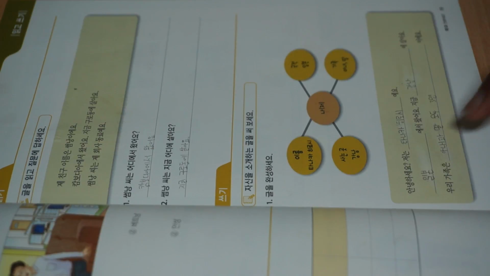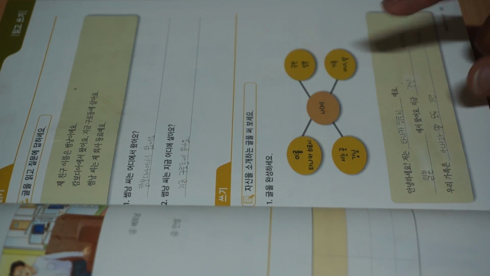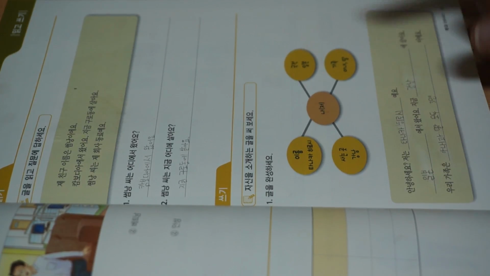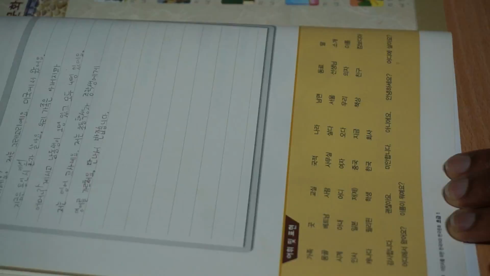Once you get that down, it's just first trying to learn the particles. So we've learned so far two grammars, which is the ending for nouns, like 이에요 and 예요. And then we've learned today how to do topic particles, which come after the topic of the sentence, 은 and 는. And then here we have a list of words.